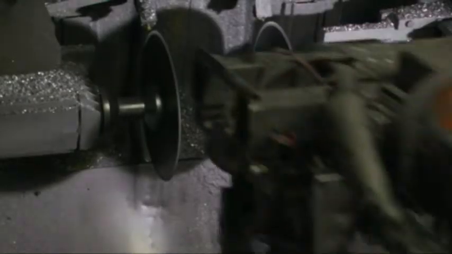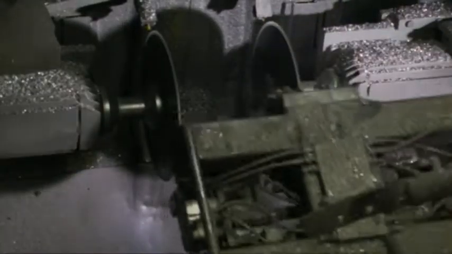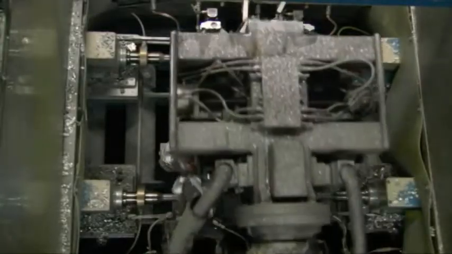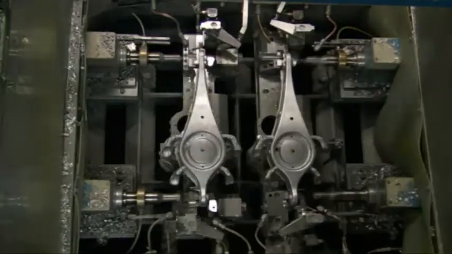In this operation, ingate and feeders are taken away by a saw. In this operation, holes are pre-machined before final machining.